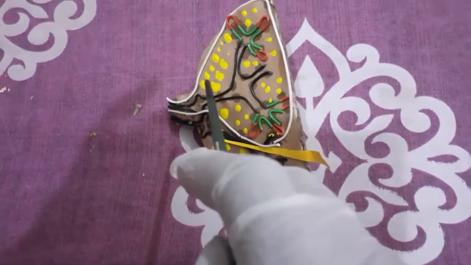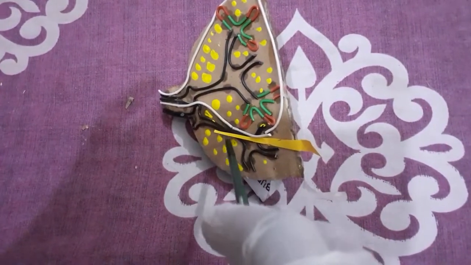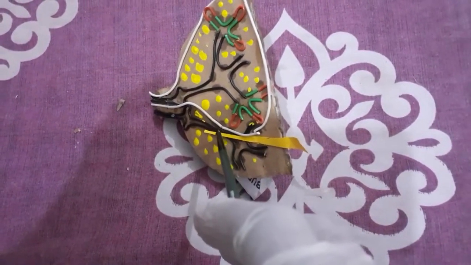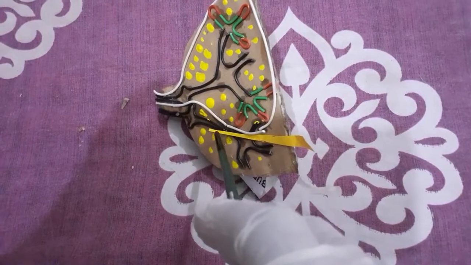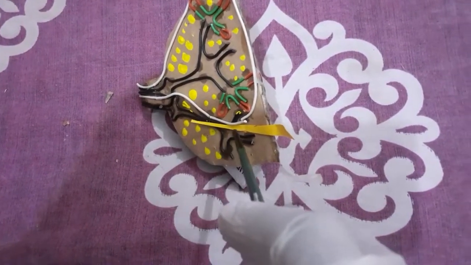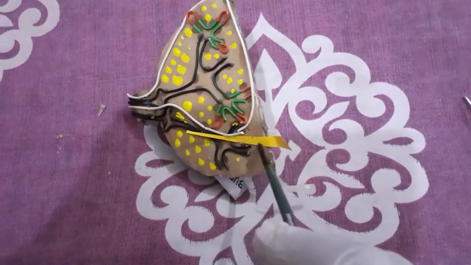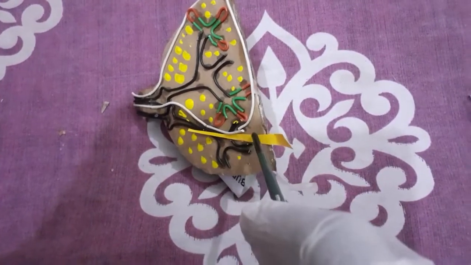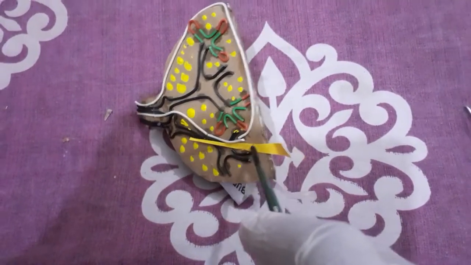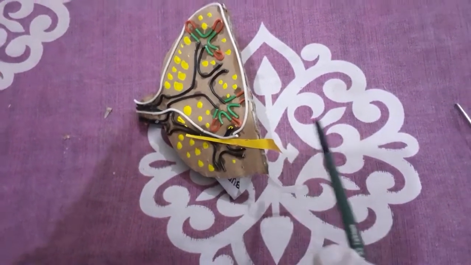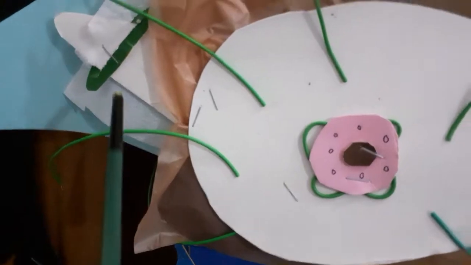This is the fibrous stroma. In between two lobules there is fibrous stroma and fatty stroma. These fibrous septa anchor the breast to the pectoral fascia, this one in white color.